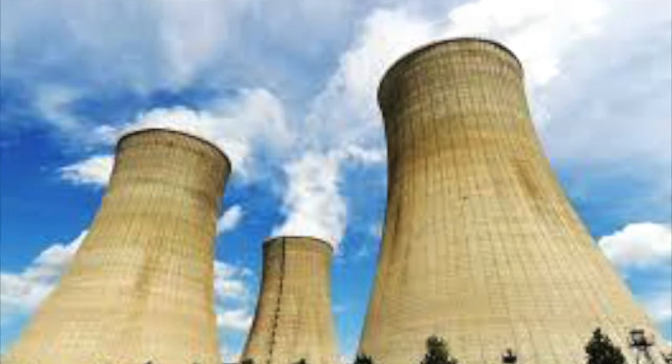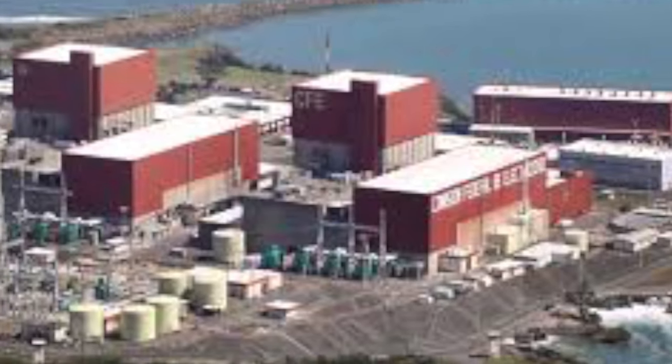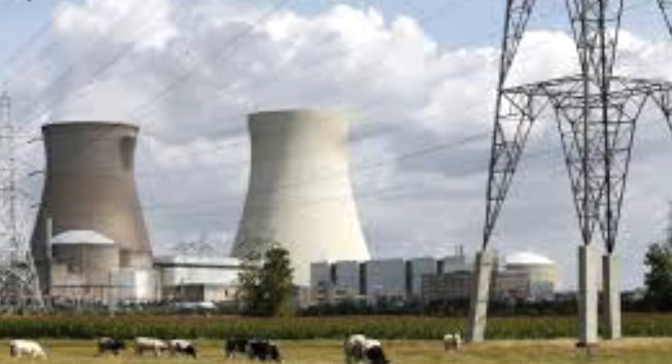It is confirmed that the plant generates 3.2% of the energy in the whole country. We don't think it's safe because investigators have said that it's the worst managed plant because the safety measures are not being followed, so we don't agree with it being there at all.